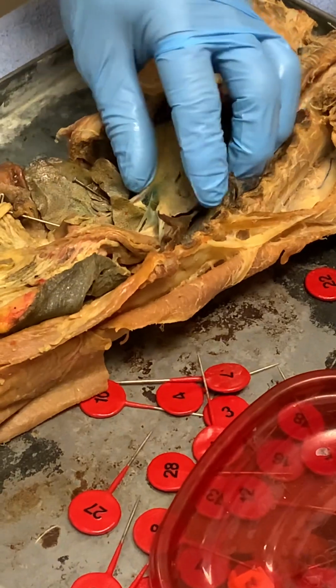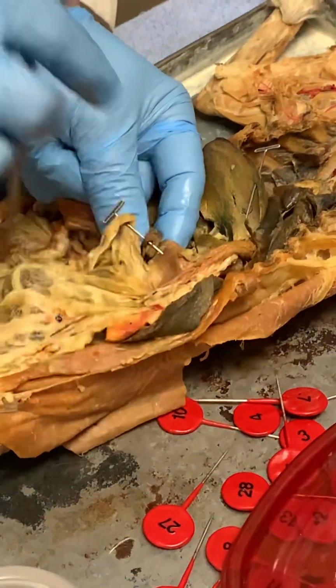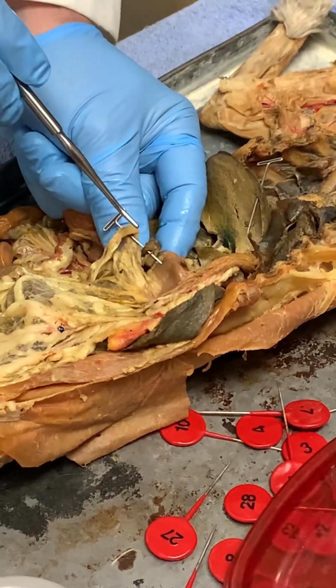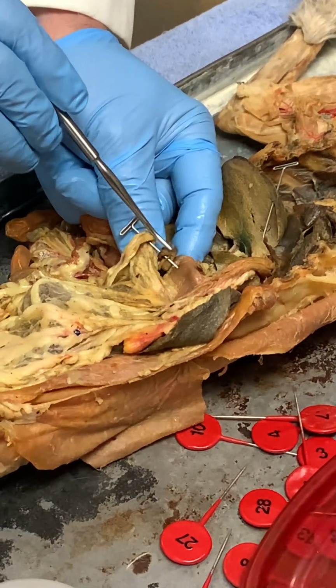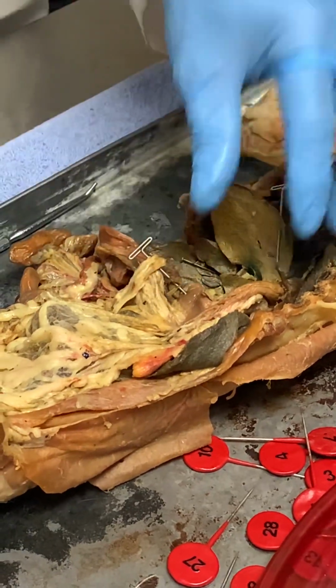Yep, very good. And then on the other end of the stomach is another valve, so you can keep all of the food in there while it's digesting. What's this valve called? Pyloric. Pyloric valve. Yeah, very good.